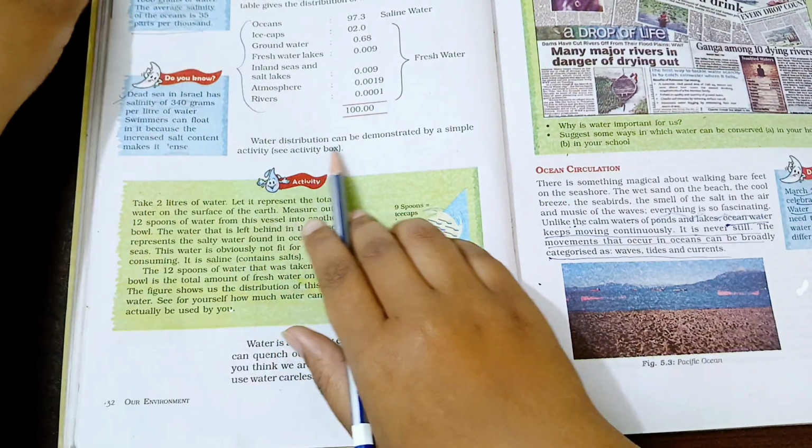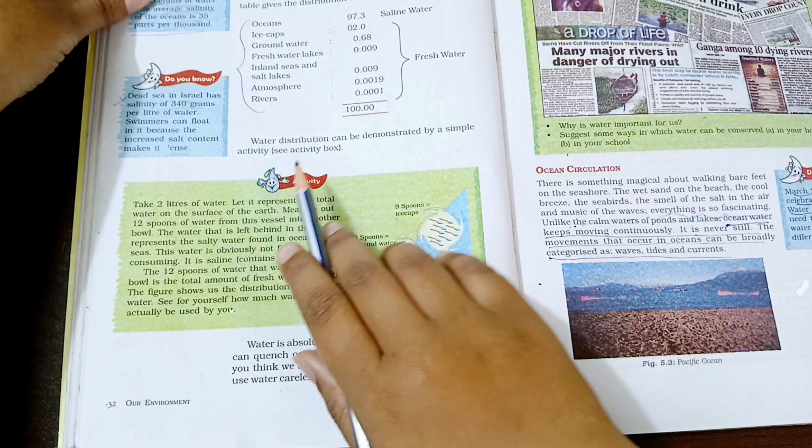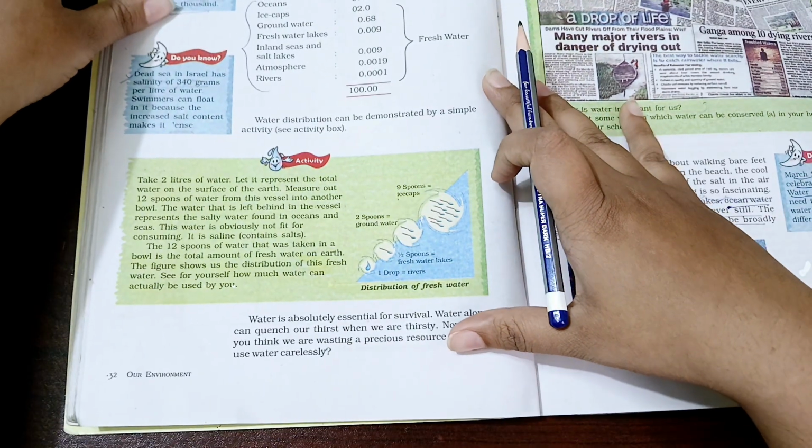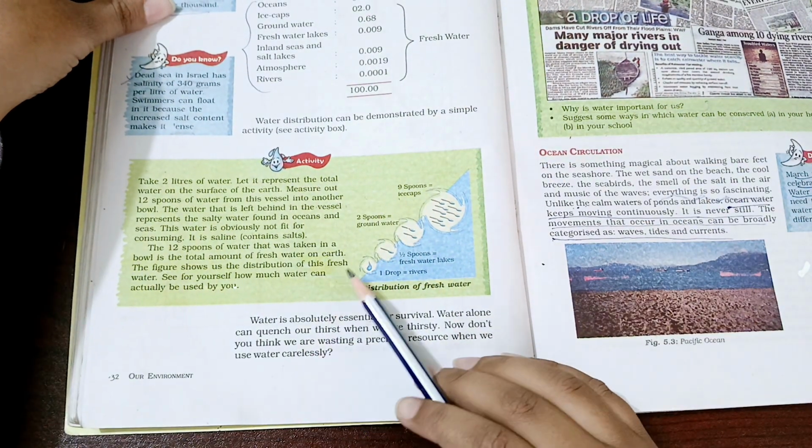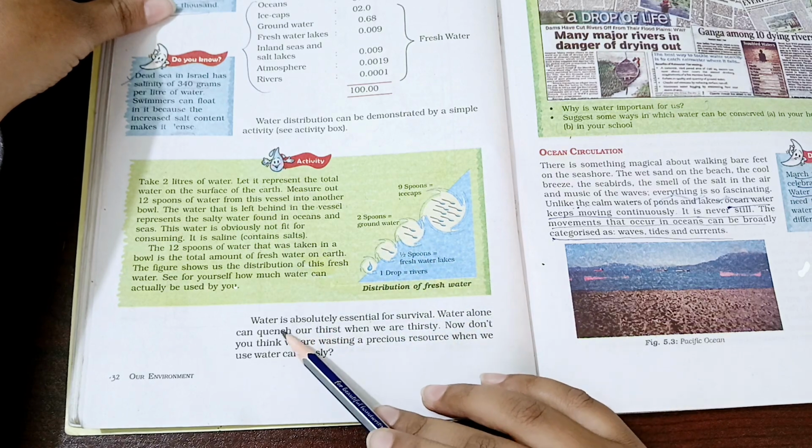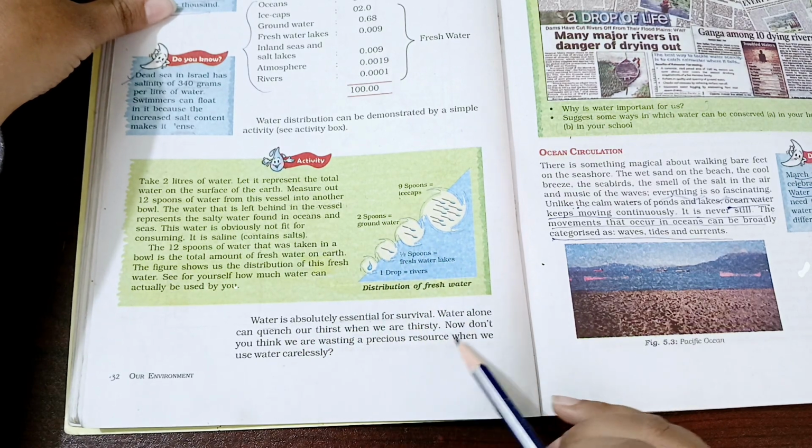Water distribution can be demonstrated by a simple activity. See activity box. You can see this activity. Water is absolutely essential for survival.